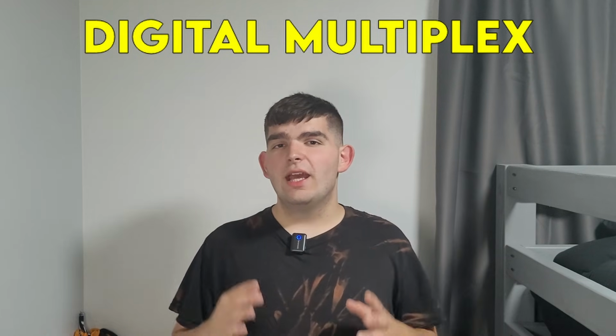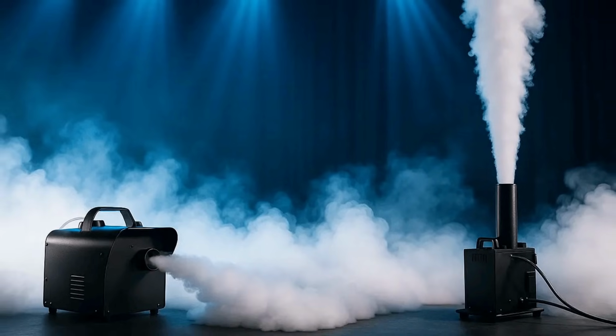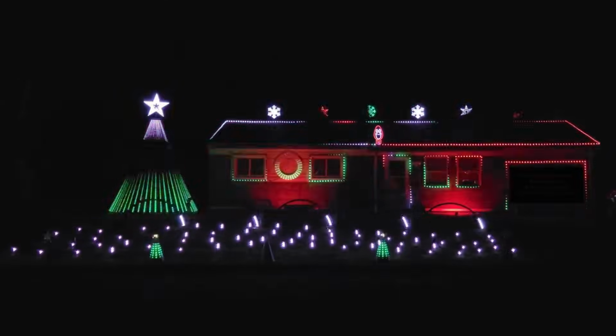DMX, which stands for Digital Multiplex, is a universal protocol used for controlling special effect devices. These can include lasers, fog machines, lights, but most importantly, moving headlights. If you've built an amateur light show before, whether with AC lights or especially with pixel lights, you'll probably understand DMX very easily and quickly, because it's almost the same as that.